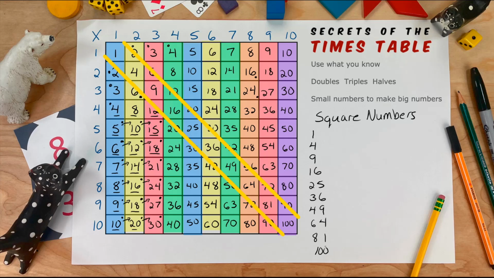And these are special because 1 is made by 1 times 1, 4, 2 times 2, 9, 3 times 3, 16, 4 times 4, 25, 5 times 5, 36, 6 times 6, 49, 7 times 7, 64, 8 times 8, 81, 9 times 9, and 100 is 10 times 10. And they are called square numbers because they make squares.